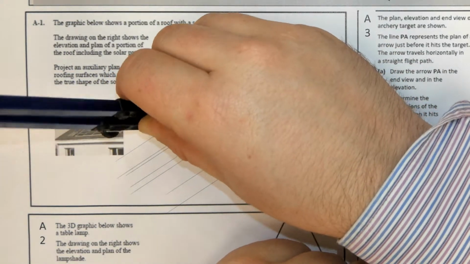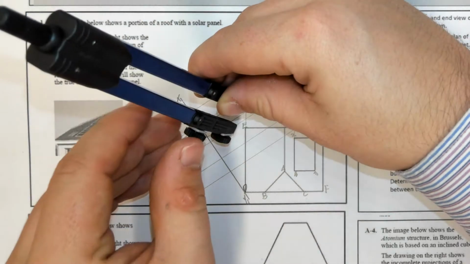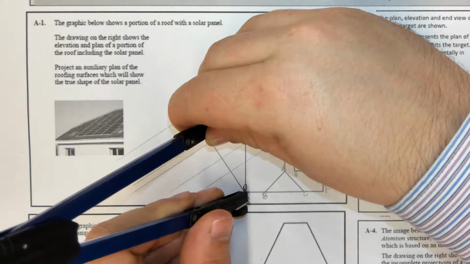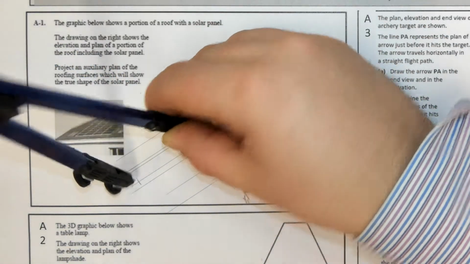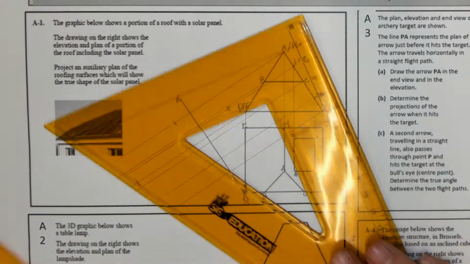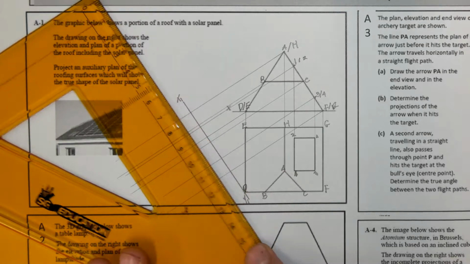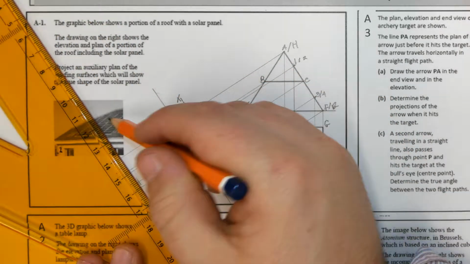Then I'm going to do the same with D, B, C, and F. They all have the same distance from the XY line down in plan. So I'm going to set my compass to that, lift my compass, and mark it in here. Now I'm going to draw in two lines parallel to the X1 Y1 line. That allows me to quickly select a multitude of points.